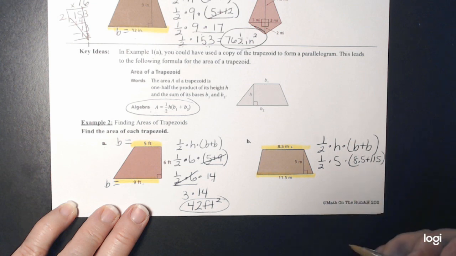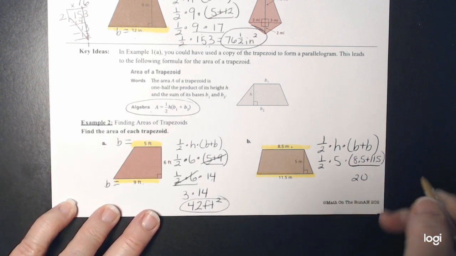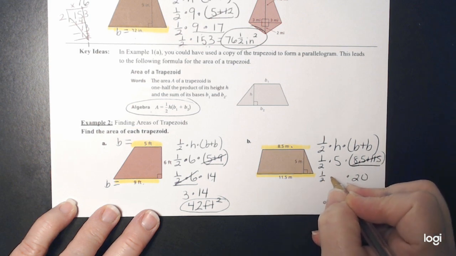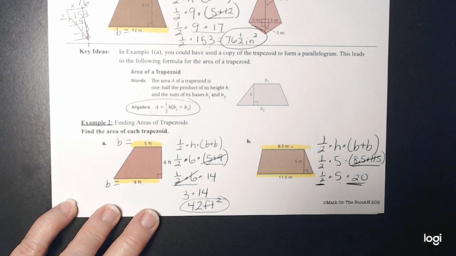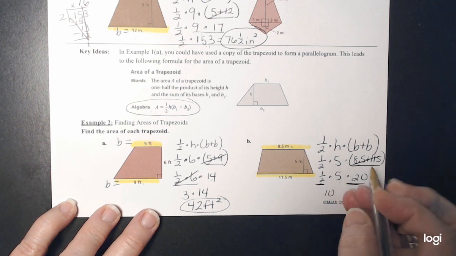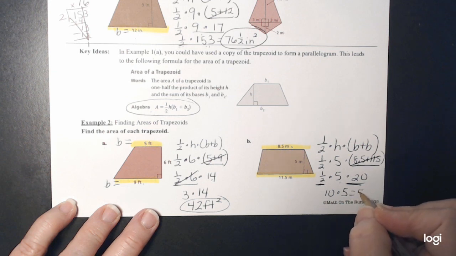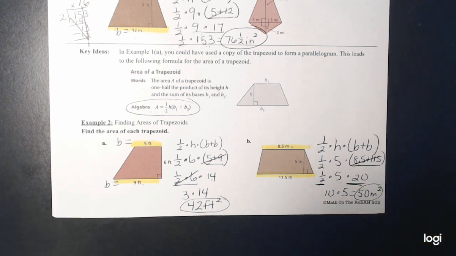Okay, let's add those two together first. If you used a calculator, you probably found out that this actually equals 20. So that's gone, and we'll copy everything else down. Half of 5 doesn't work, so I'm going to take half of 20. That's 10. And 10 times 5 is 50 meters squared. And there's our final answer.